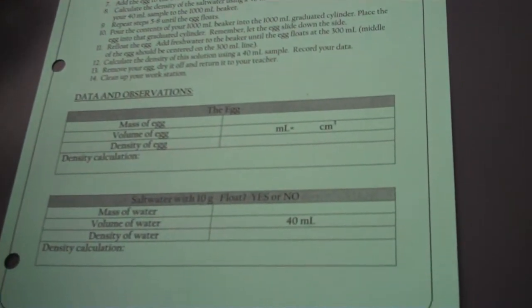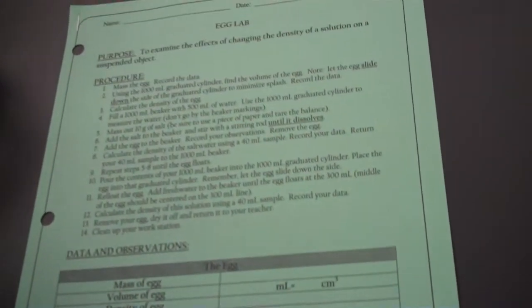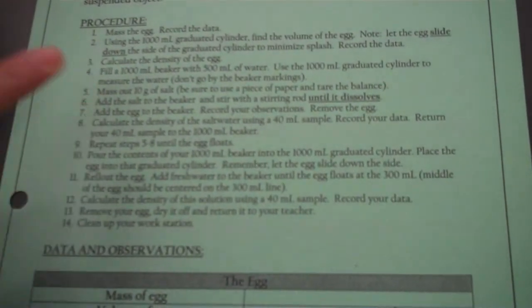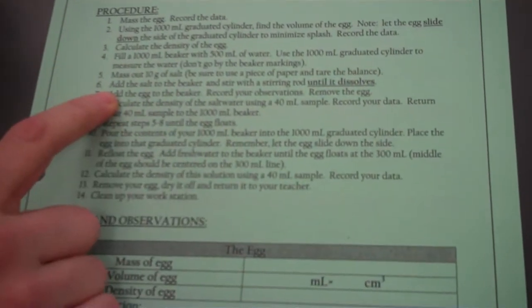Okay, this is the Egg Lab Part 2. We've already found the density of the egg. We're now on Step 5, mass out 10 grams of salt. Add the salt to the beaker.